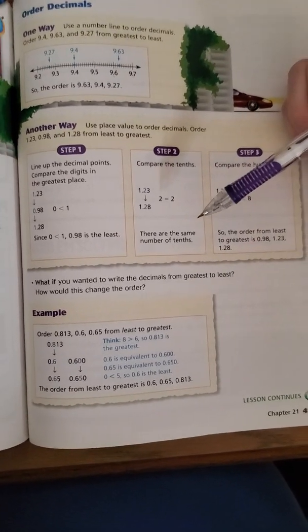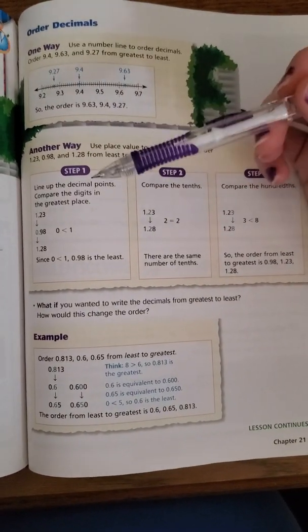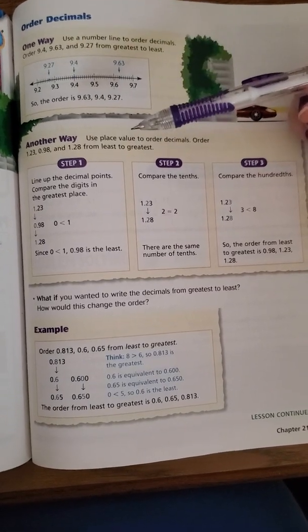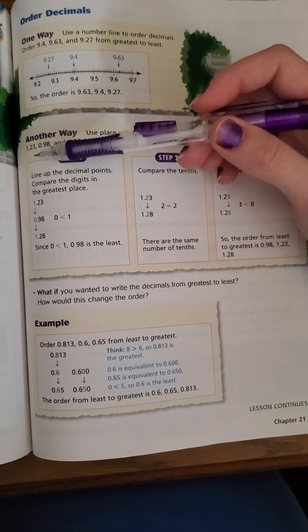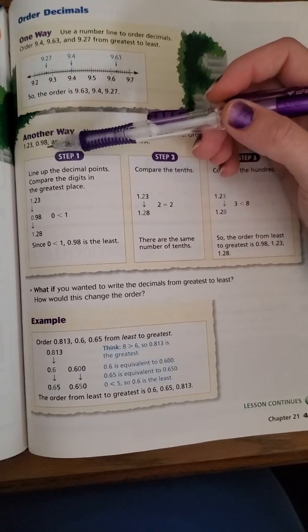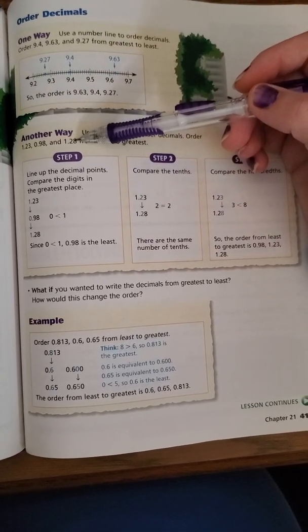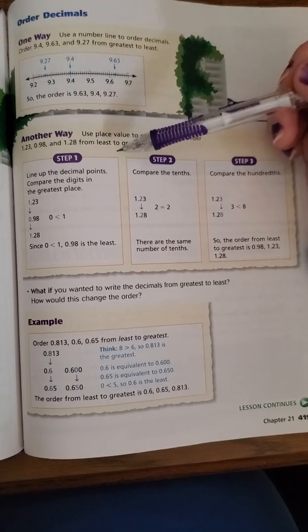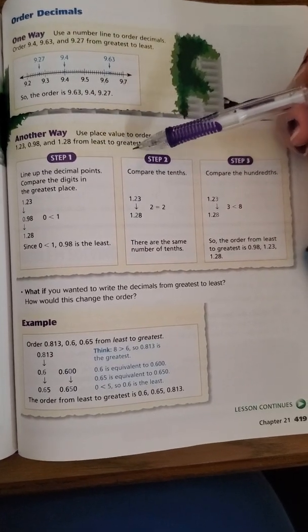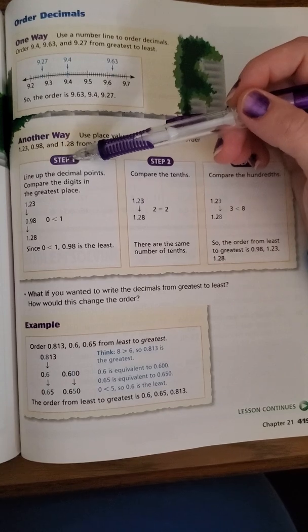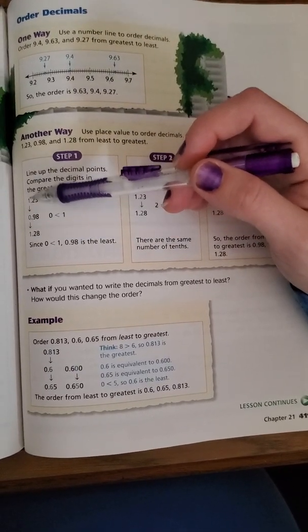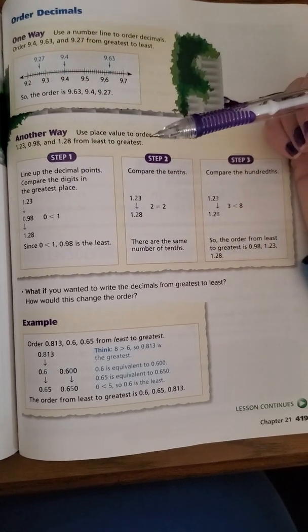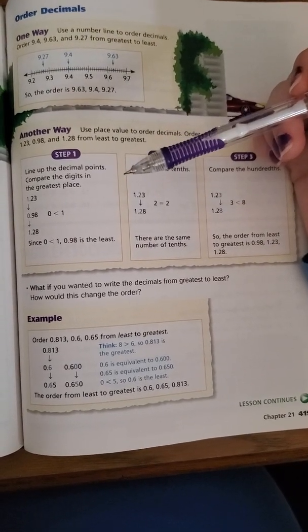Now, the other way to compare is lining up your place values by the decimal. So we have these three numbers: 1 and 23 hundredths, 98 hundredths, and 1 and 28 hundredths. But this time they want us to order them from least to greatest. So in step 1, we line up the decimal points so they're all in line with one another, and then compare the digits in the greatest place value.